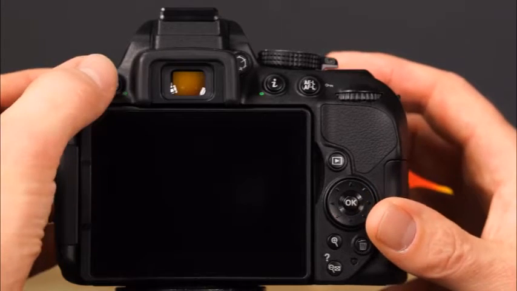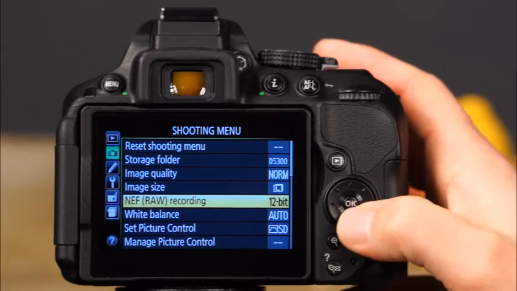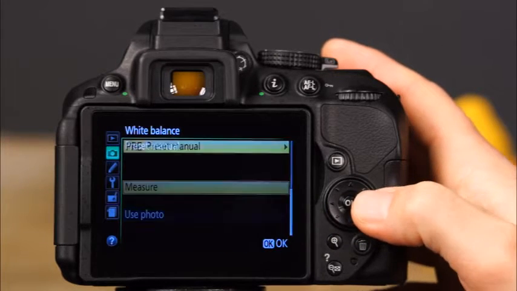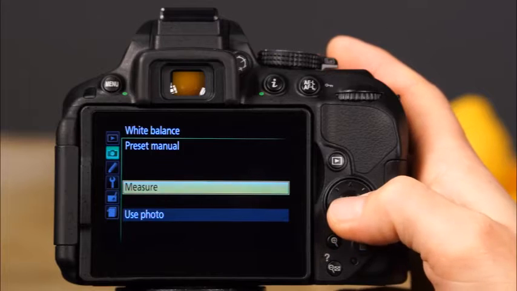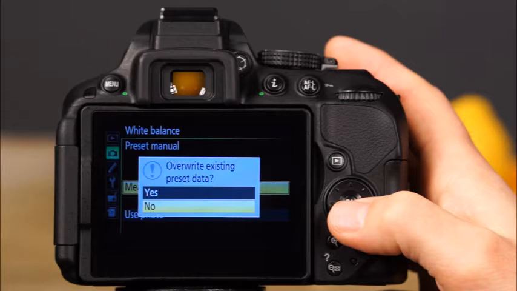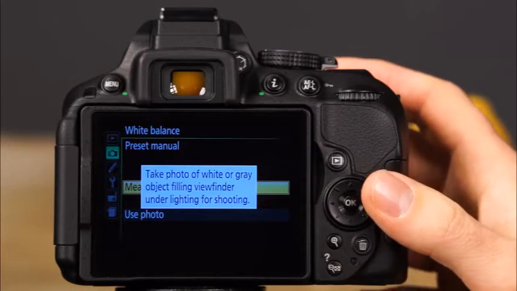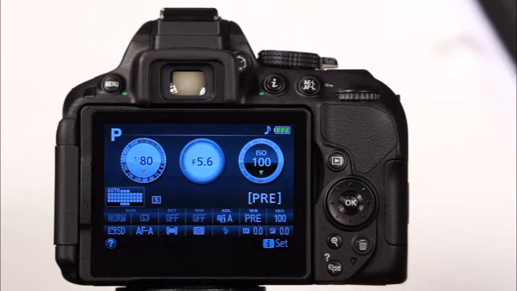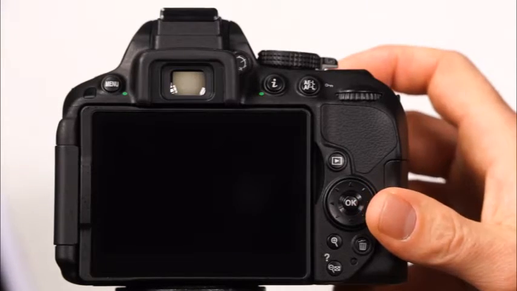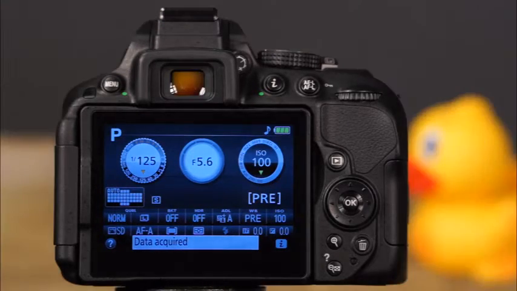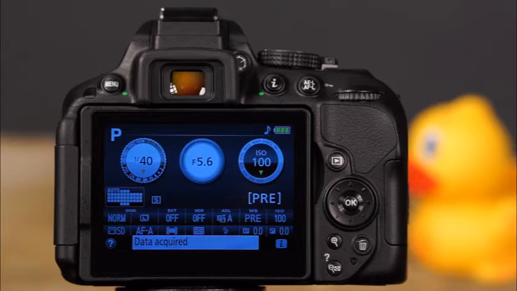To set a preset manual white balance, enter the camera's shooting menu and select white balance. Here, scroll to Preset Manual and press the right arrow on the multi-selector. Select Measure and OK. If the camera prompts you with an Overwrite Existing Data dialog, select Yes and press OK. Now, fill the viewfinder with the white object and take a picture. If the white balance measurement was successful, data acquired will appear in the information display. Otherwise, the camera will prompt you that it was unable to measure the white balance, and you'll need to begin the custom white balance process again.